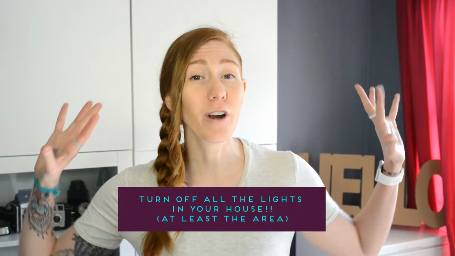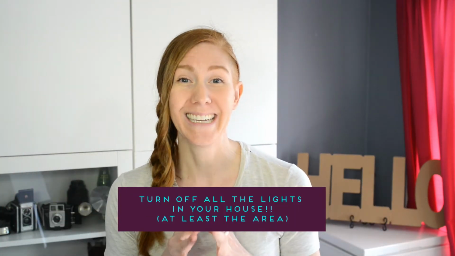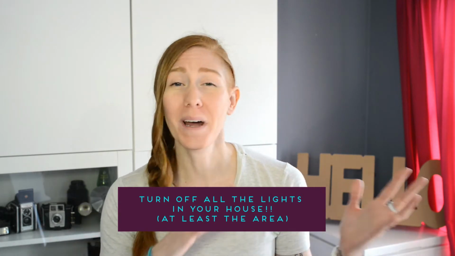Don't forget to turn off all the lights in your house if you can. You don't want any of those weird lights conflicting with your natural light, so turn them all off if you have that ability to do so.